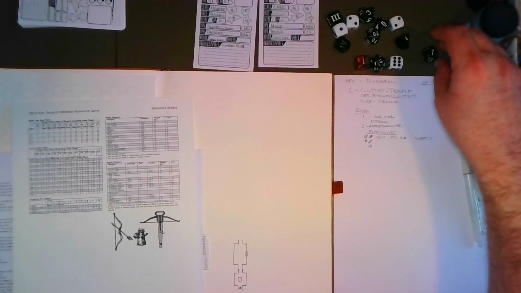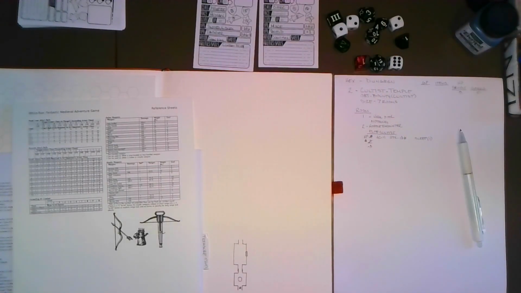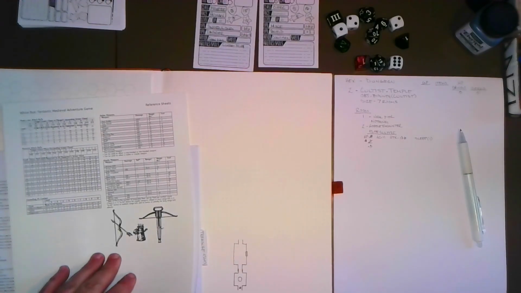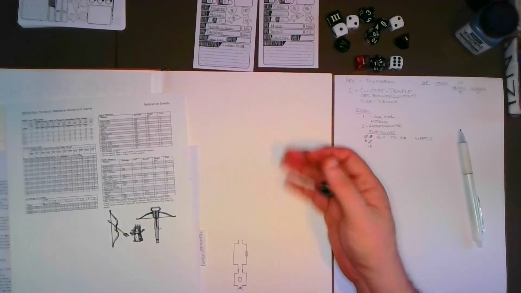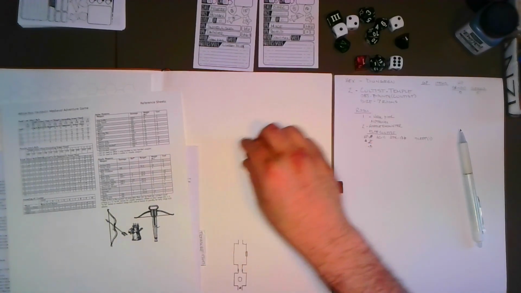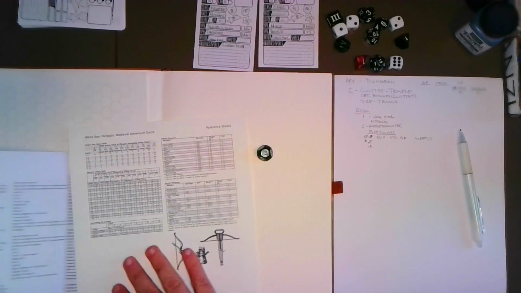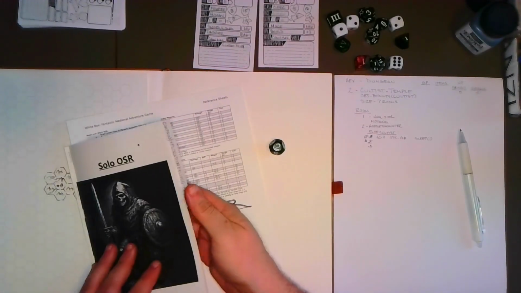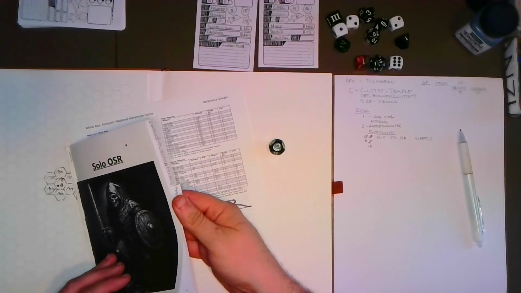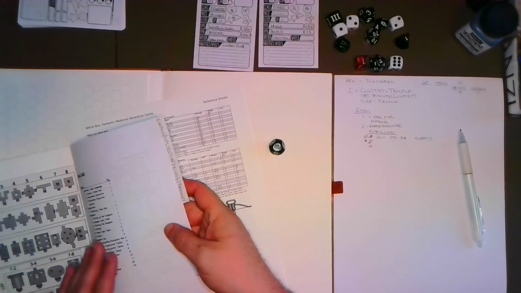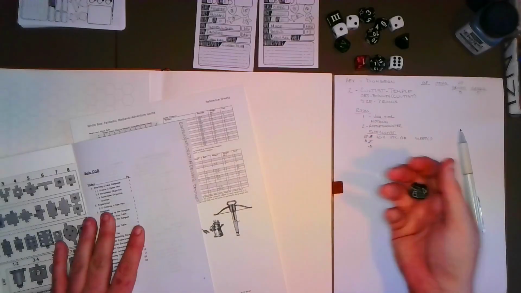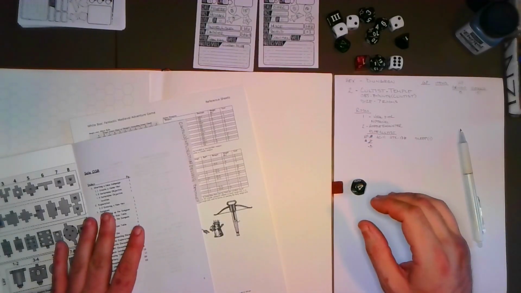Anyways. Alright, let's roll for the next room type. 1 through 6 is common. Got a 2, is common. So let's see what we got. Common 4.